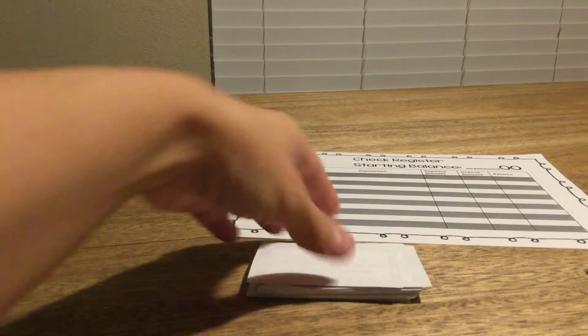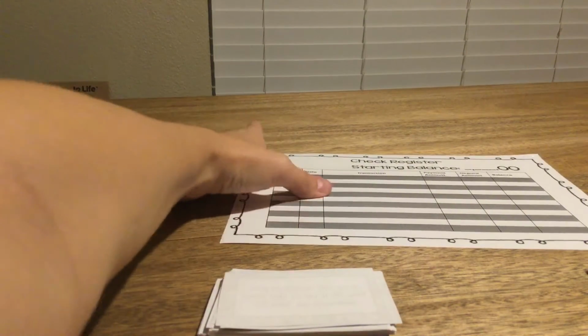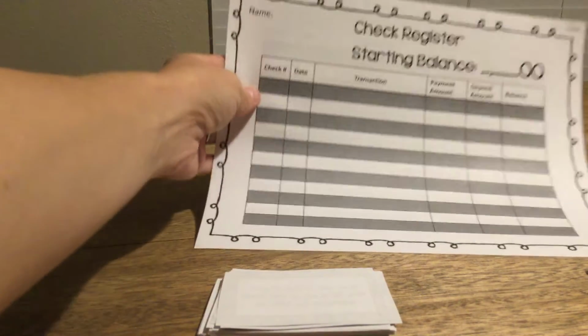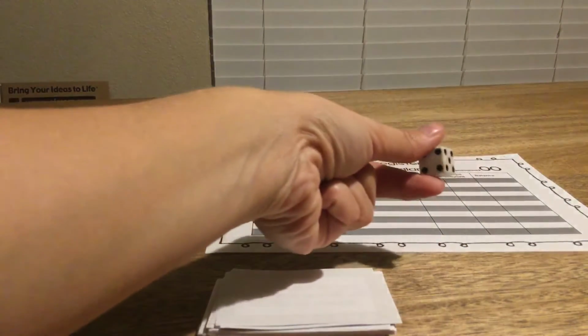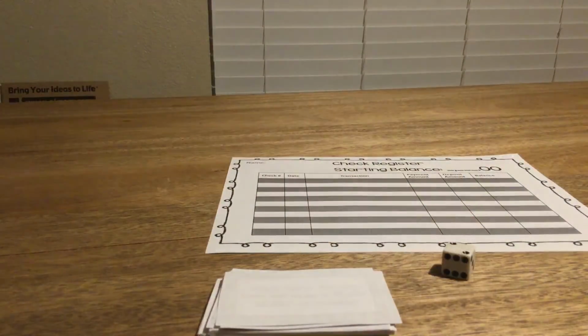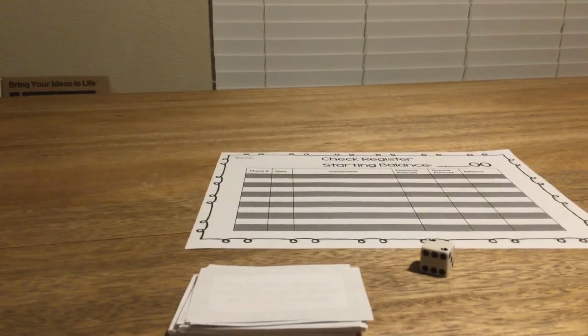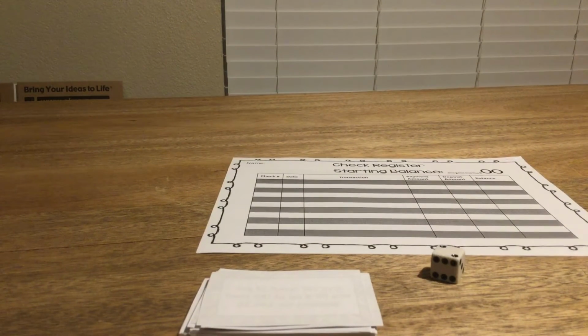The game I have has cards here, a starting balance and a check register, and a die. Now, the students can get into groups, either four players total with two on each side, or they can just do two players. This game can also be something that they can do alone. It just depends on how you would like it.